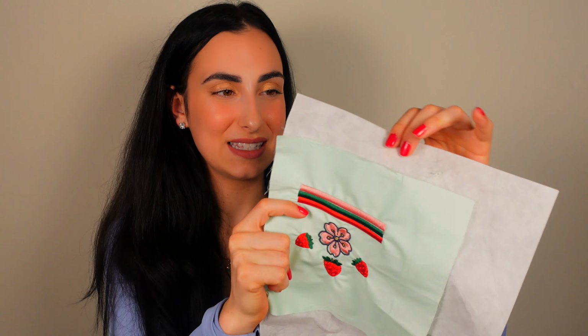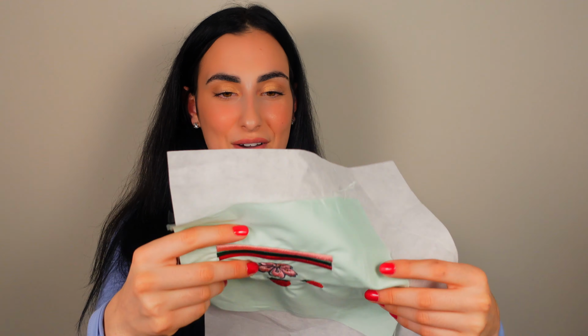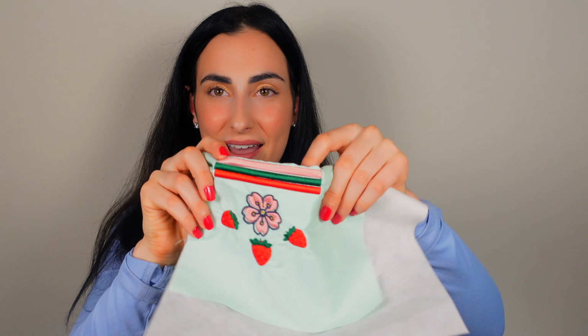My first attempt, let me warn you, was not too good, only because I kind of messed up with the stitch pattern and the layering. As you can see here, this is the stabilizer. I didn't cut it out yet, so don't mind that.